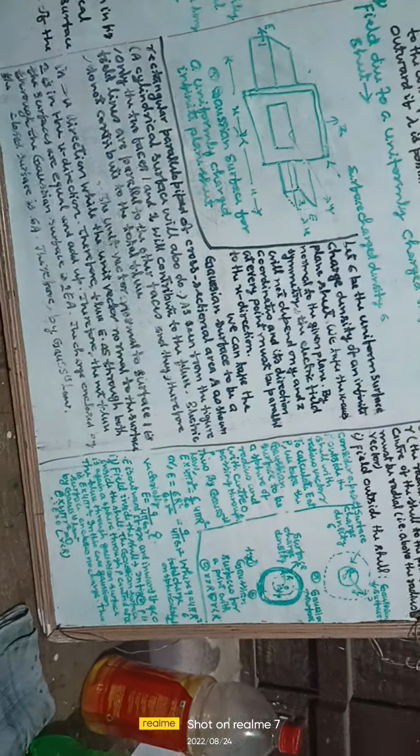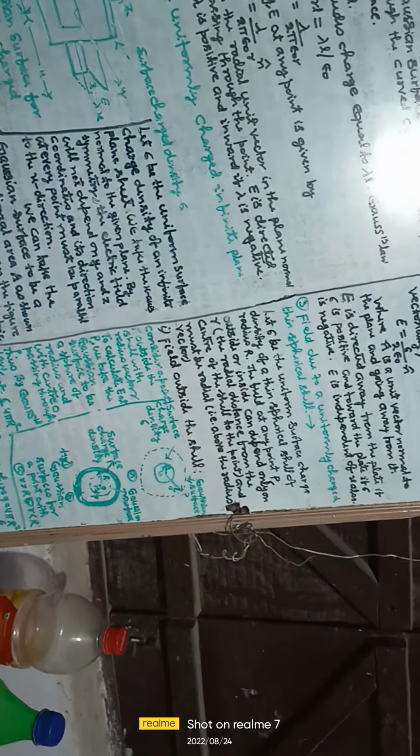Therefore, by Gauss law, 2EA बराबर sigma A बटा epsilon naught और E बराबर sigma बटा 2 epsilon naught. Vectorially E बराबर sigma बटा 2 epsilon naught unit vector n, where n is the unit vector normal to the plane and going away from it. E is directed away from the plate if sigma is positive and toward the plate if sigma is negative. E is independent of x also.